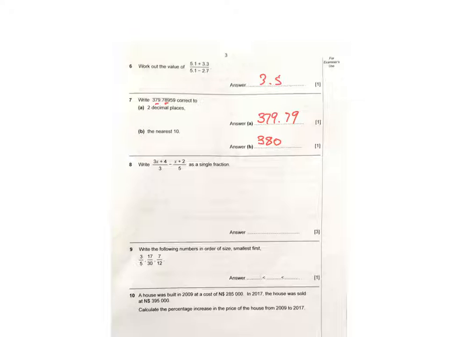So we go to question 8. We need to write that as a single fraction. Writing as a single fraction, remember you have to look at the denominators. If the two numbers are different, you need to multiply each fraction with the other one's denominator. In this case, we multiply 5 with the whole of the first fraction.